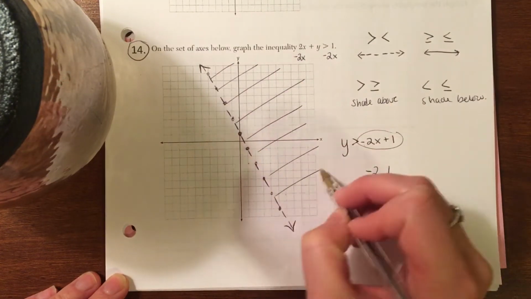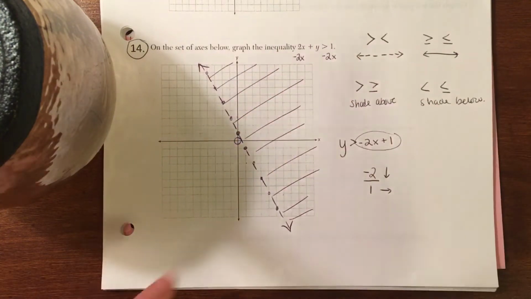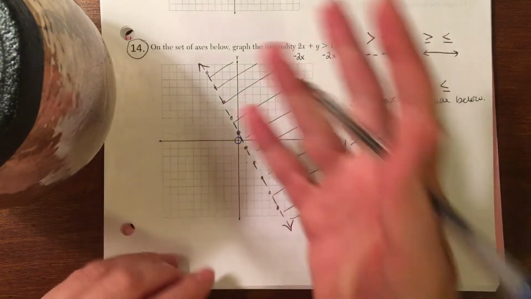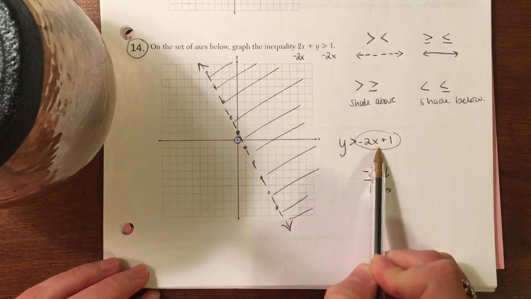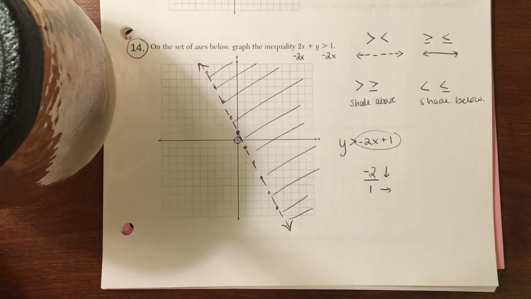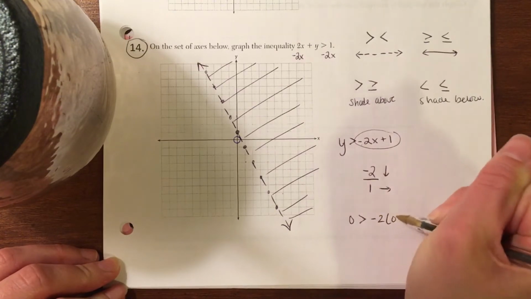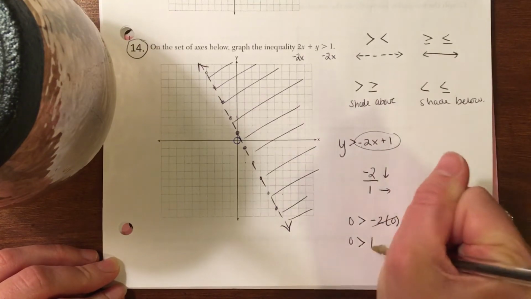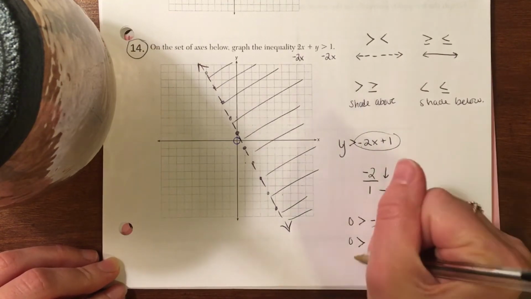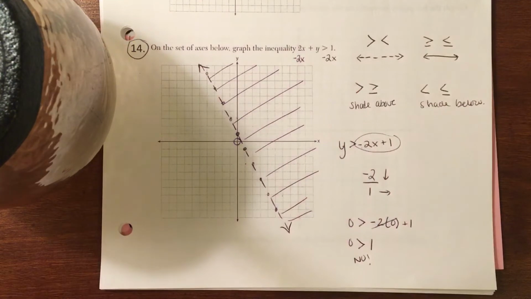But if you were ever unsure, pick a test point. The easiest point to pick is 0, 0, okay, the origin. If the origin is supposed to be shaded, if I was supposed to shade this way, including my origin, then when I plug 0, 0 into my equation, what I get as an answer should make sense or should be true. So let me show you what I mean by that. I'm plugging in 0 for y and 0 for x. And when I solve all that, that's just 0. Is 0 greater than 1? No, it's not. Which means my origin should not be shaded. I shade in the other direction, okay? Which is what I did. So that's what a test point means.